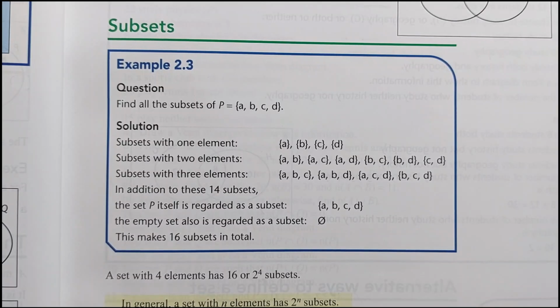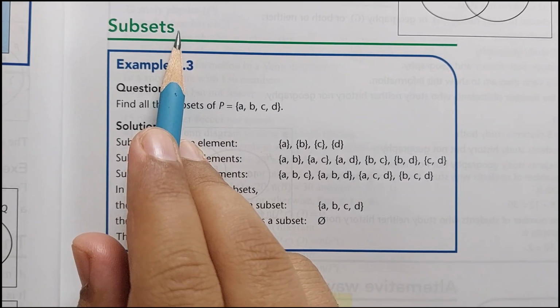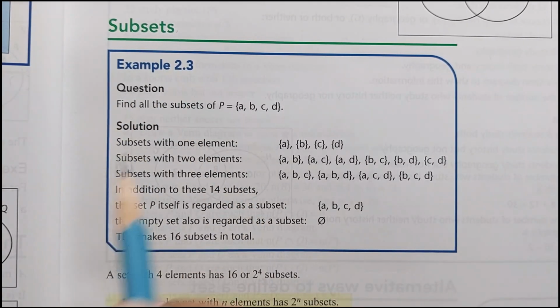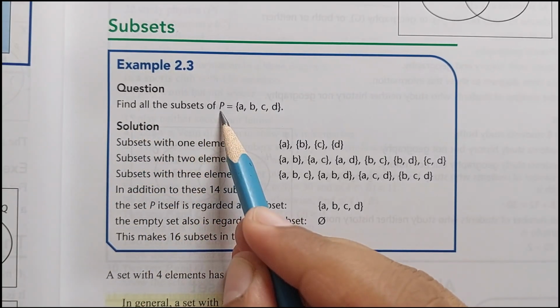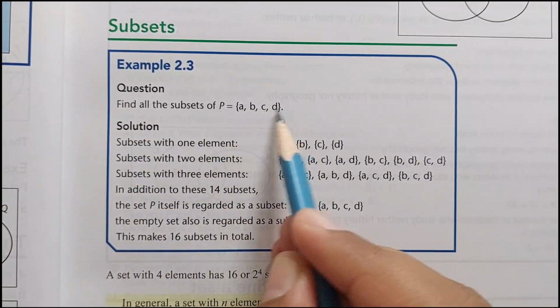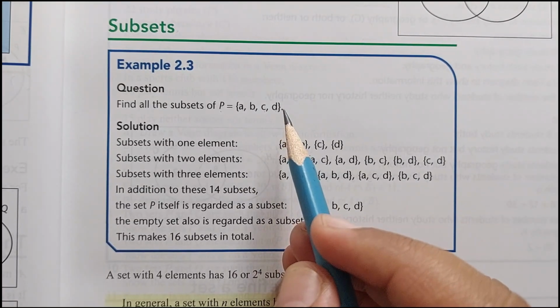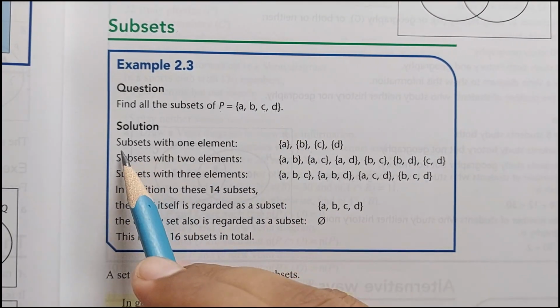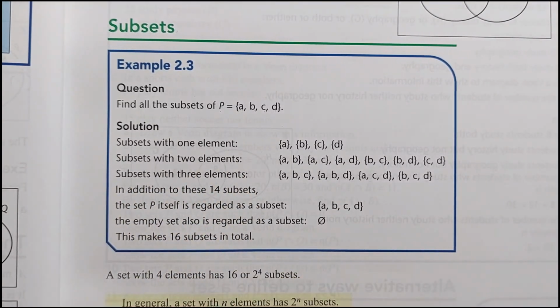So in today's video, we are going to learn a new concept about sets, which is subsets. I will teach you the concept of subsets with the help of an example. Find all the subsets of P, which is {A, B, C, D}. The set P is A, B, C, D, the first four letters of the alphabet. We need subsets with one element, with two elements, and with three elements. This is how we have to find the subsets, right?